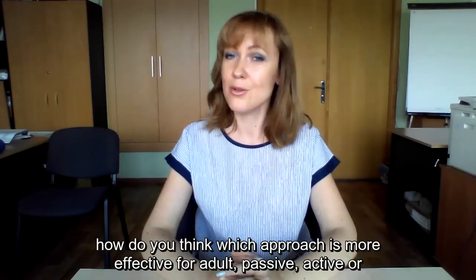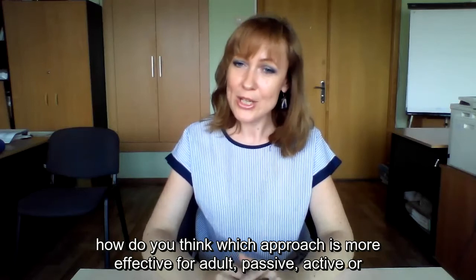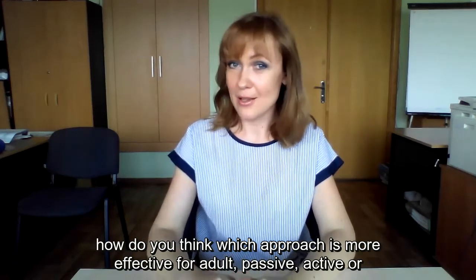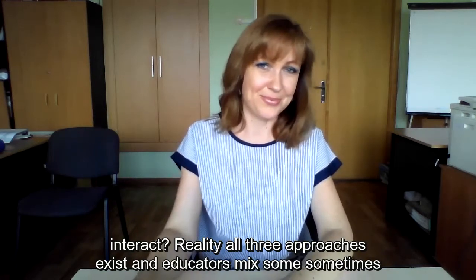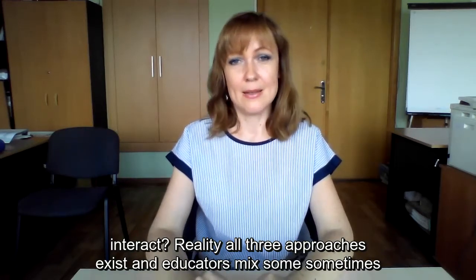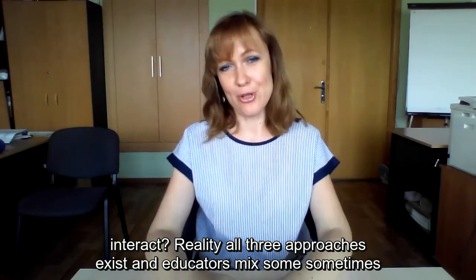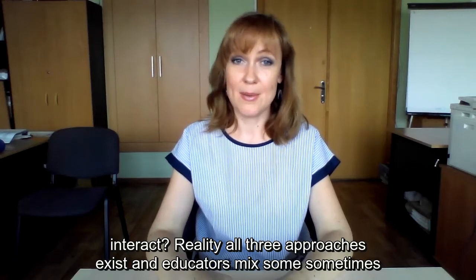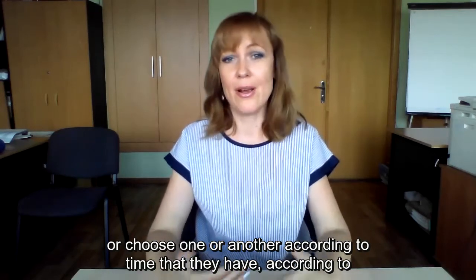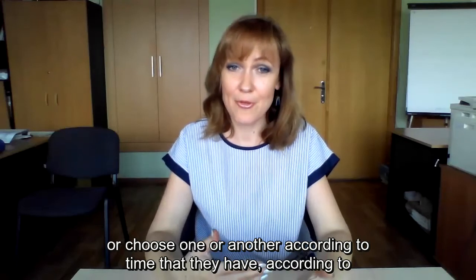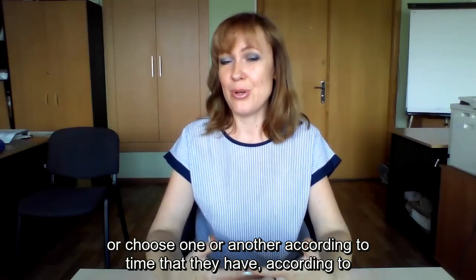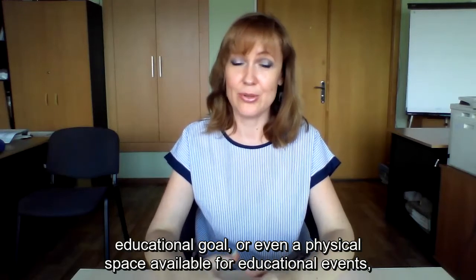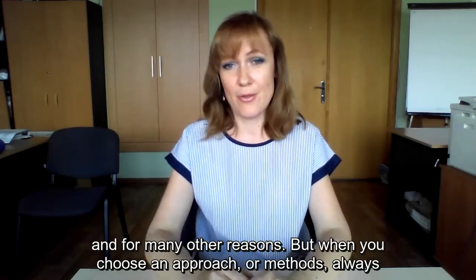So now, how do you think? Which approach is more effective for adults? Passive, active, or interactive? In reality, all 3 approaches coexist, and educators mix them sometimes or choose one or another according to the time that they have, according to educational goal, or even the physical space available for the educational event, and for many other reasons.